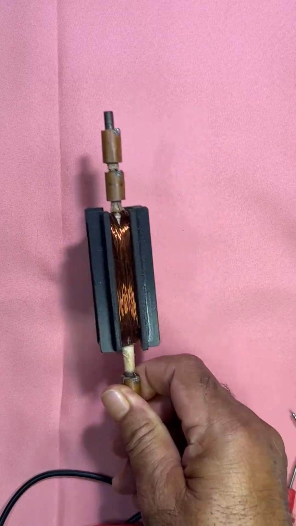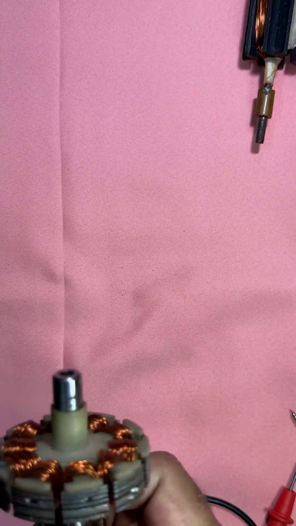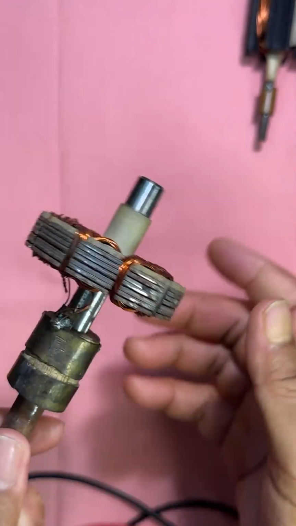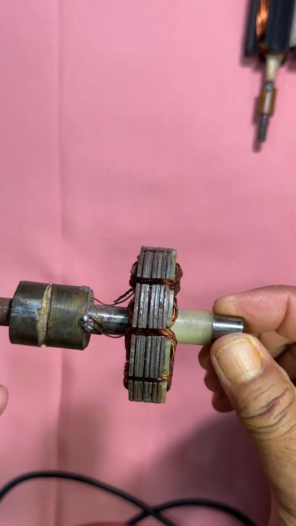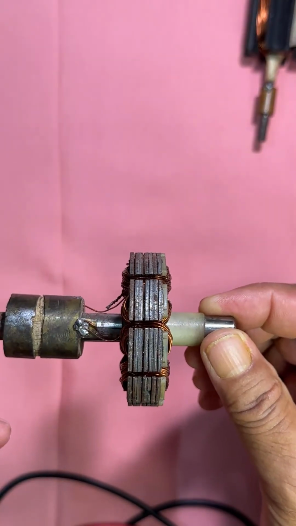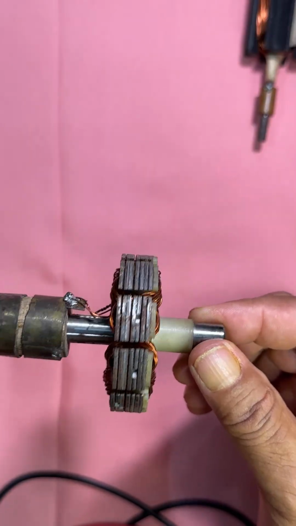So what I'm doing now, I remove it and I show you the commercial segment. Again, I tell you where we collected it from. This is truly speaking the wiper motor.